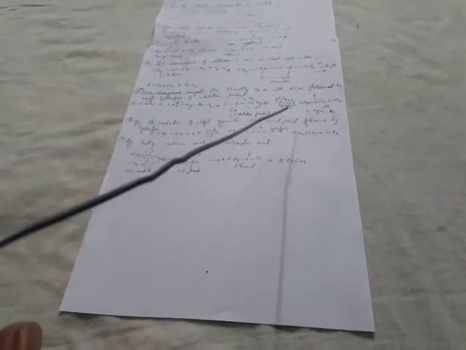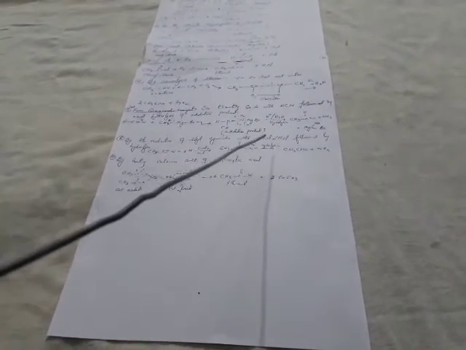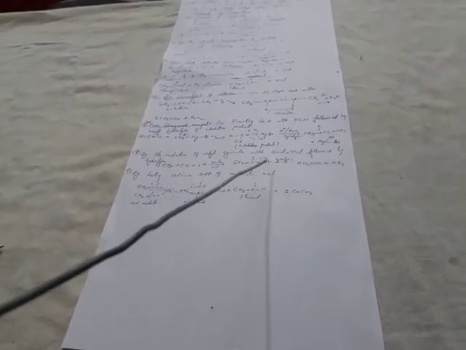There are some more methods which are used for the synthesis of these aldehydes. We will discuss those methods in our next lecture, since the time at our disposal is very limited. So this is for today, and we will discuss the other methods of preparation in our next lecture.